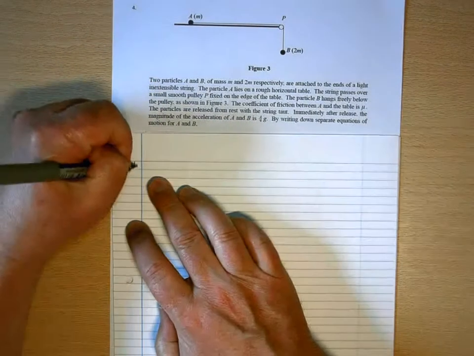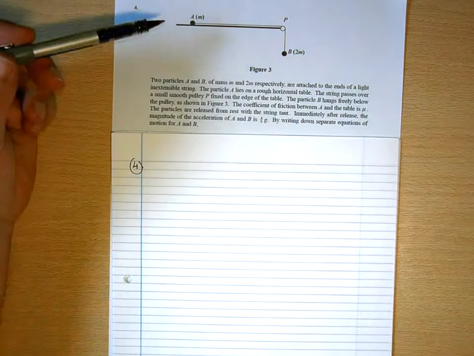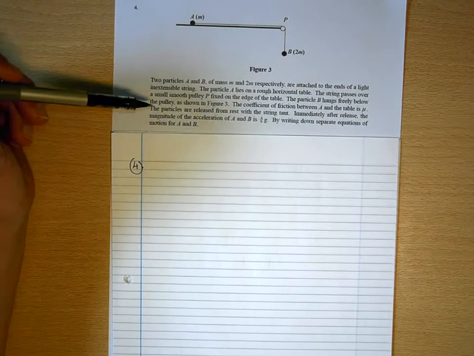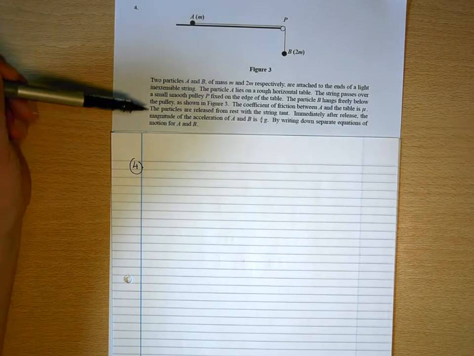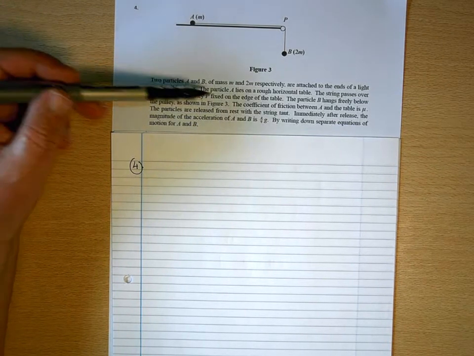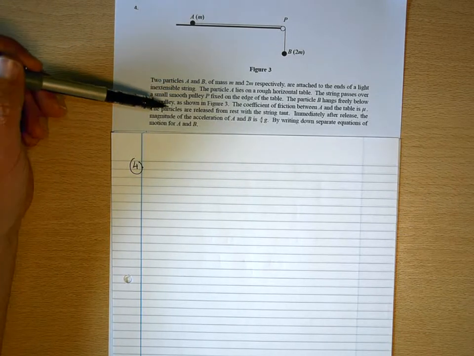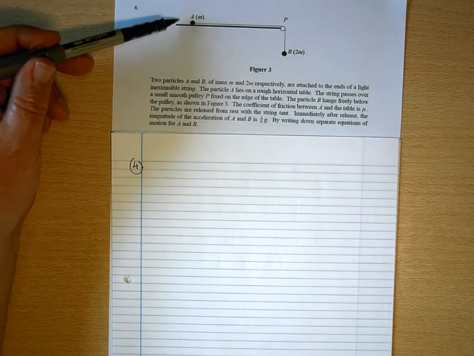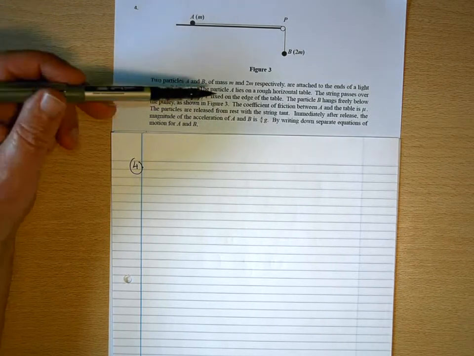Okay, question 4. Two particles A and B of mass m and 2m respectively are attached to the ends of a light inextensible string. Particle A lies on a rough horizontal table. The string passes over a smooth pulley P fixed at the edge of the table. Particle B hangs freely below the pulley. The coefficient of friction between A and the table is mu. The particles are released from rest with the string taut.